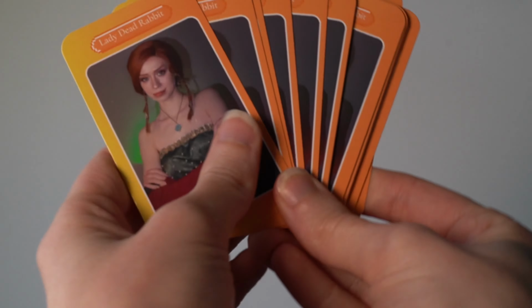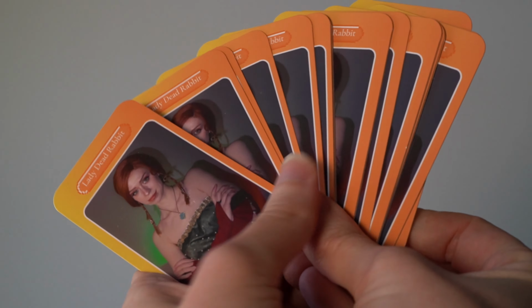Now, all of this can very simply be avoided by creating a cosplay card. In fact, I recommend all cosplayers who regularly attend conventions and events to have a cosplay card. Regardless of whether or not you do cosplay professionally, it is a must-have tool.